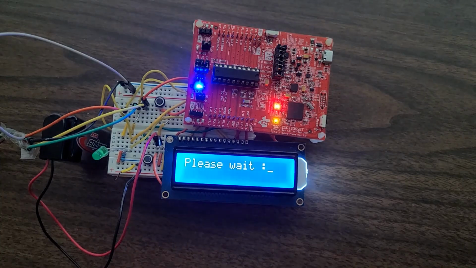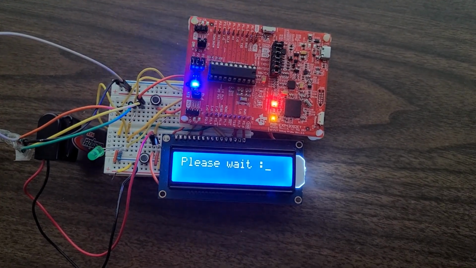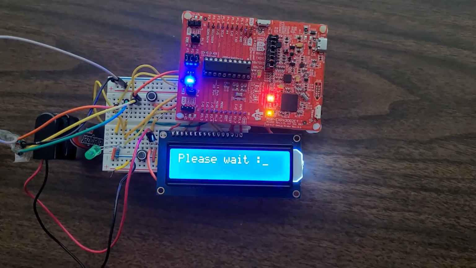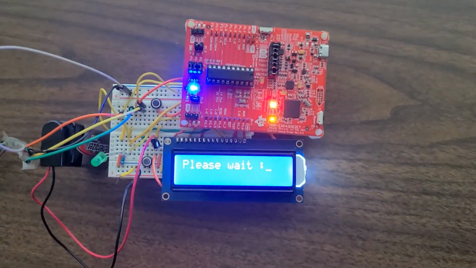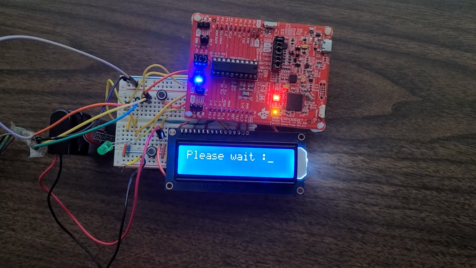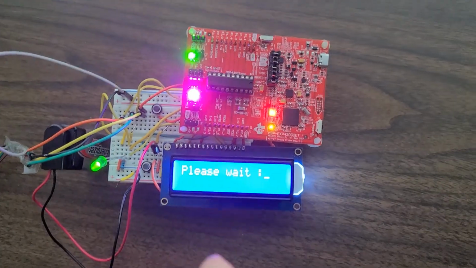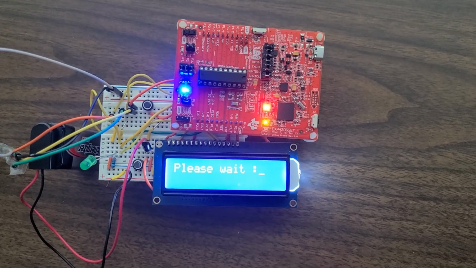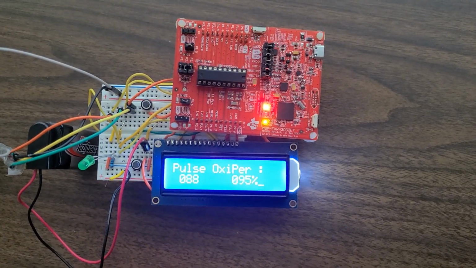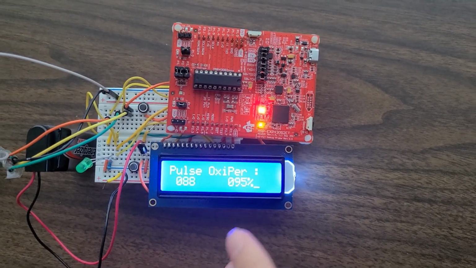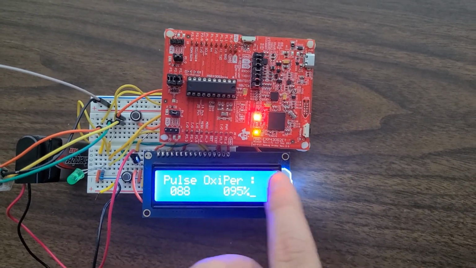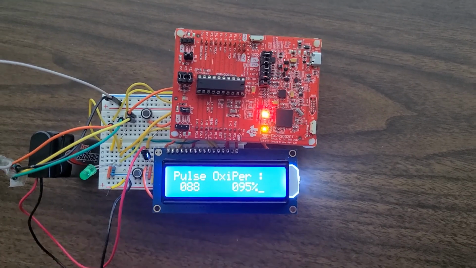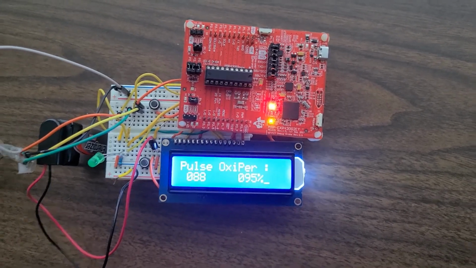So it's now measuring your heartbeat, and we can also look at the progress using this green LED. It changes every time it records a heartbeat. So now at this point it's actually measuring the oxygen saturation level. Now as we can see, we have a pulse rate of 88 and oxygen saturation of 95%, and these are the expected values that we expect from a normal human being. Alright, thank you.